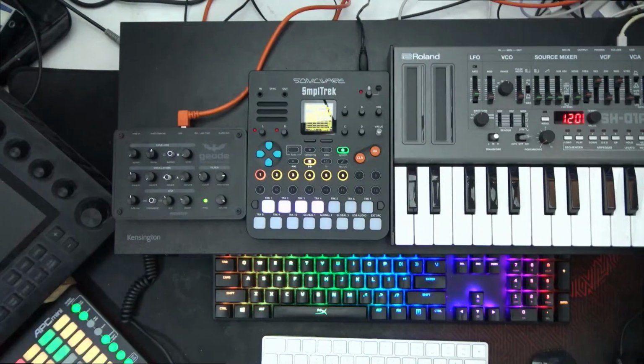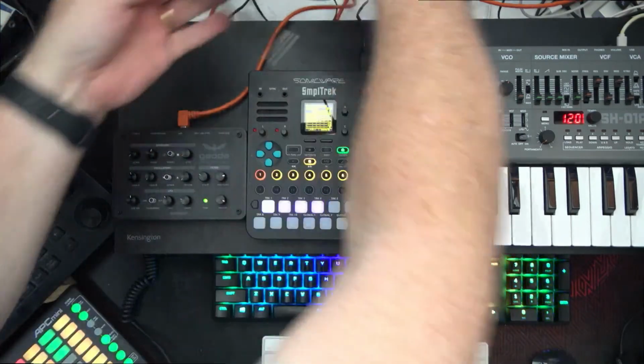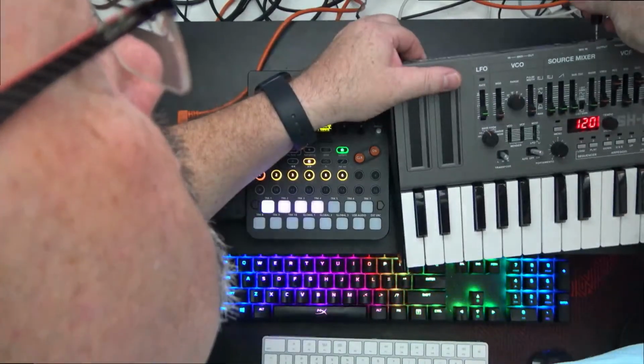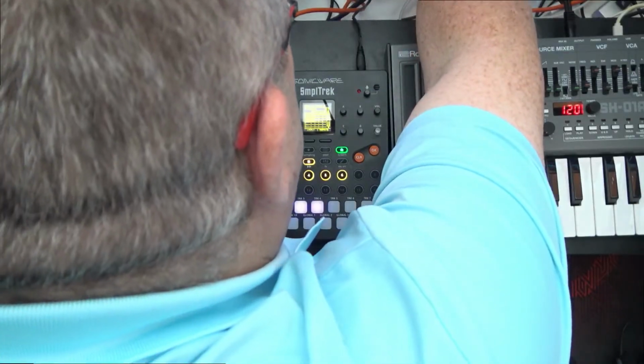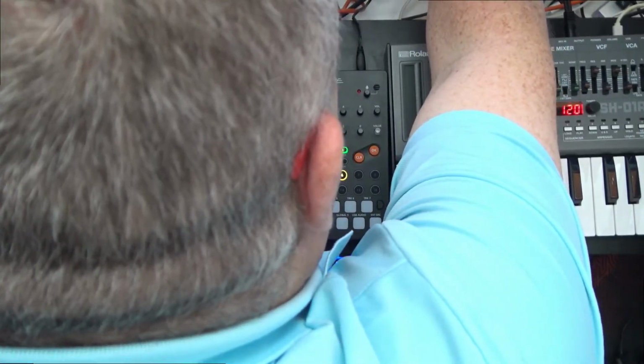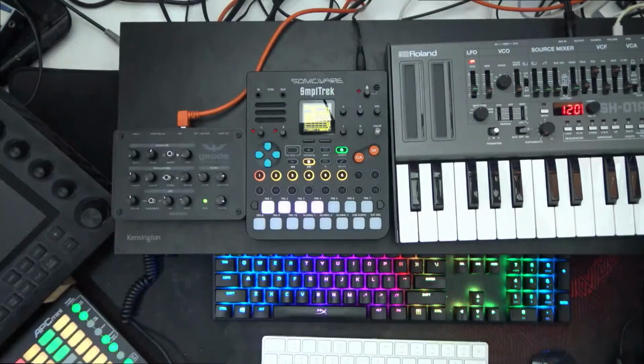Got the right cable. Ableton happening. Ooh.